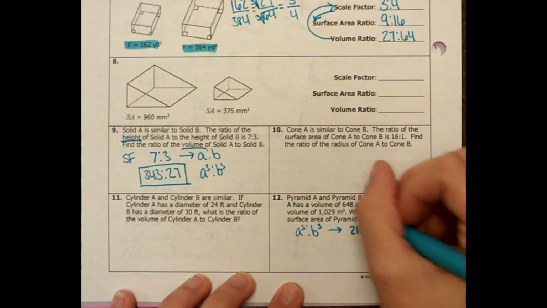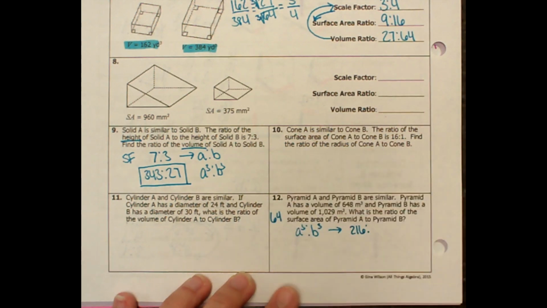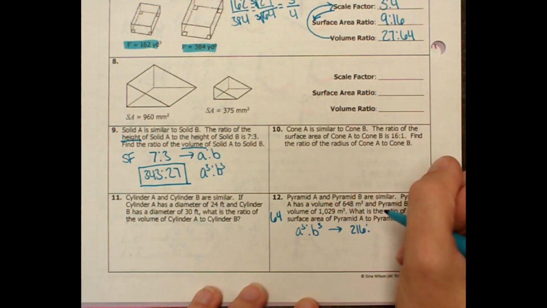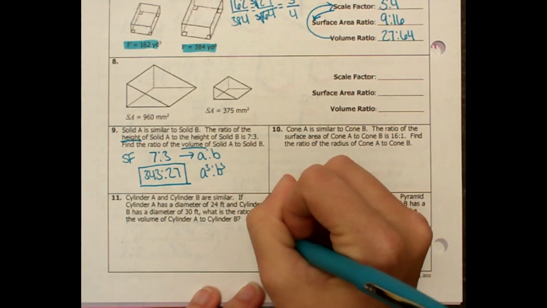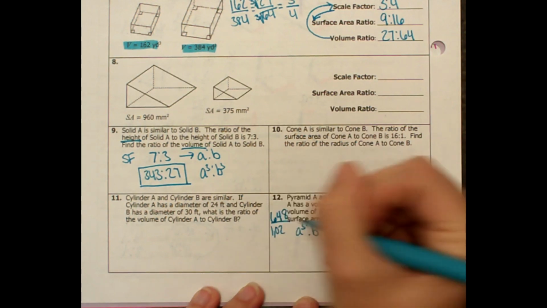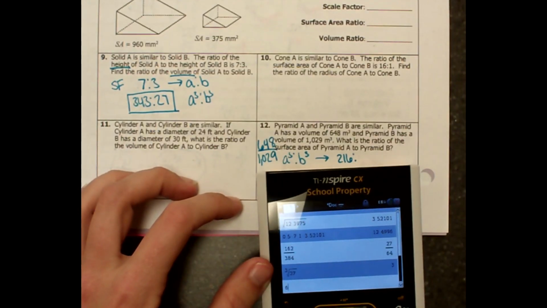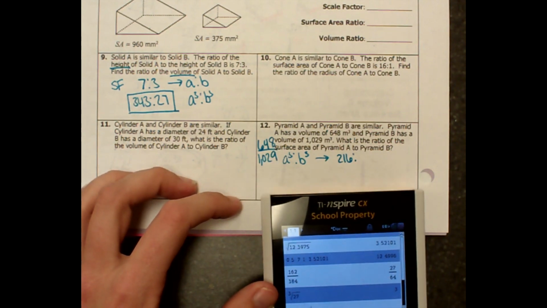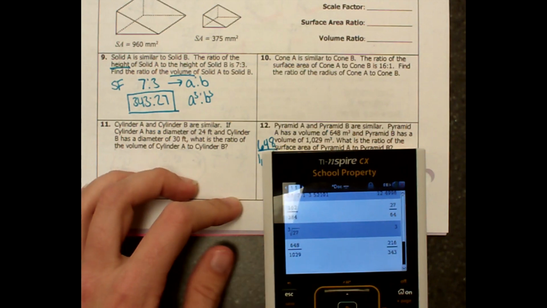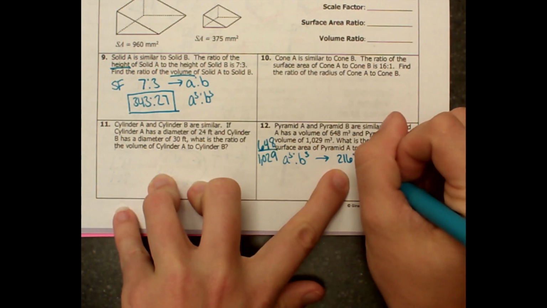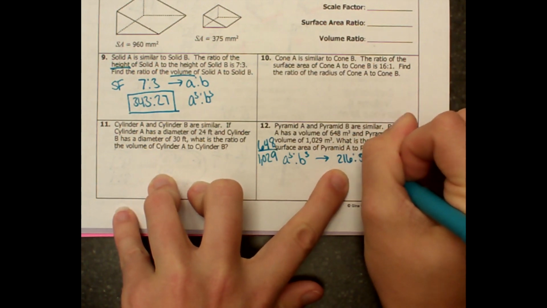Actually, what we need to do first is set it up so it's 648 over 1029. We need to simplify. We need to make sure it doesn't reduce any. So if we do 648 divided by 1029, that reduces to 216 over 343. So our volume ratio would be 216 to 343.